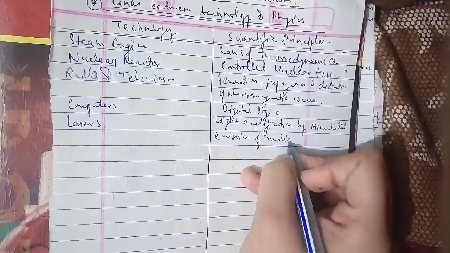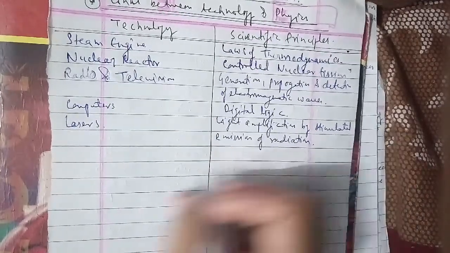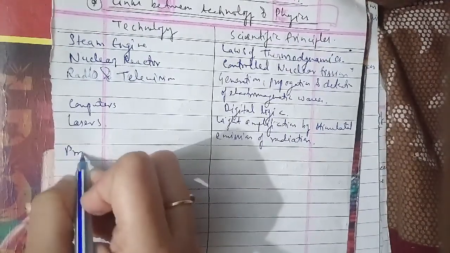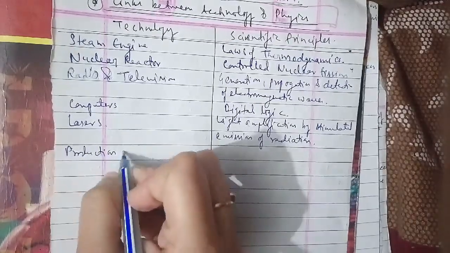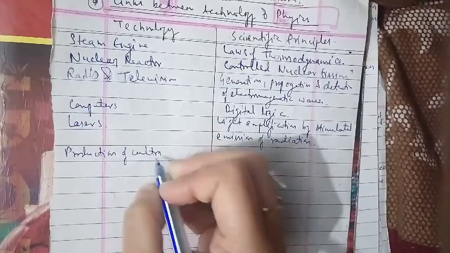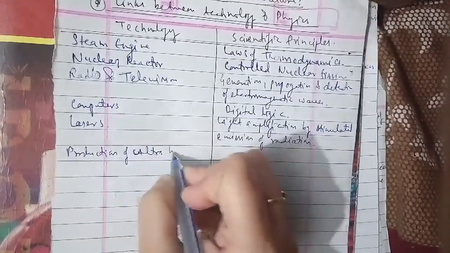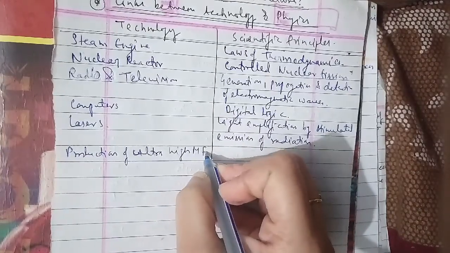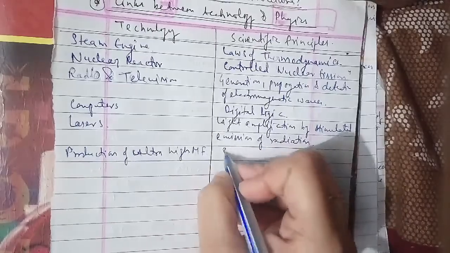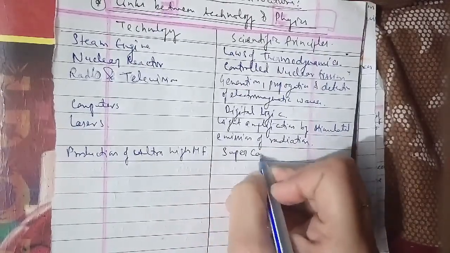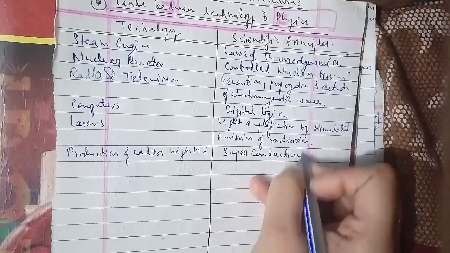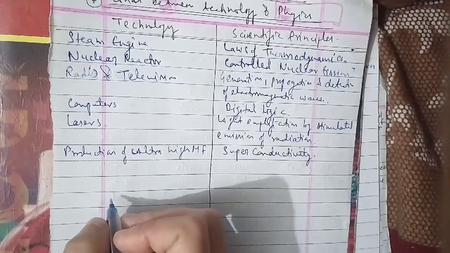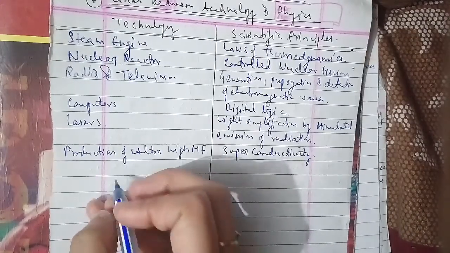Next we talk about the electric generator, and for that it is Faraday's law of electromagnetic induction, that we discussed here. Now if we go further, another one is hydroelectric power.